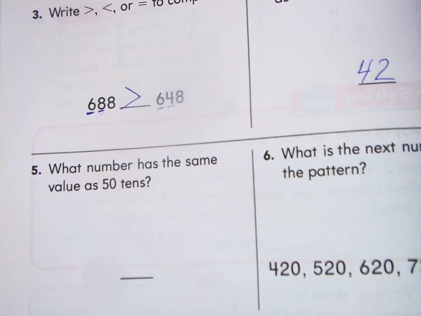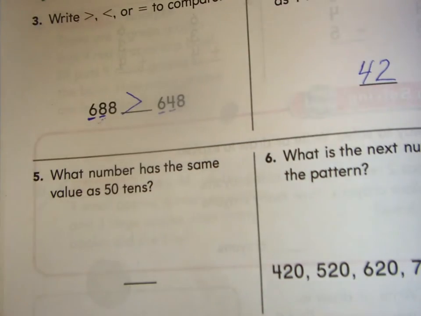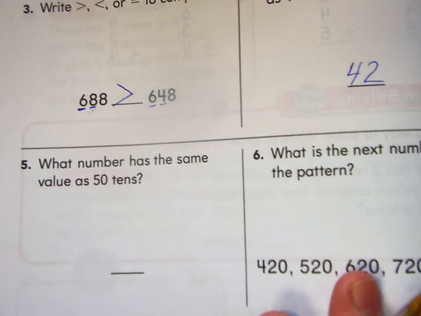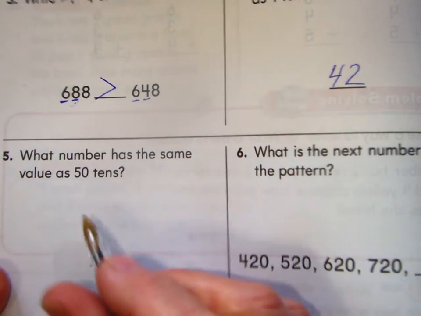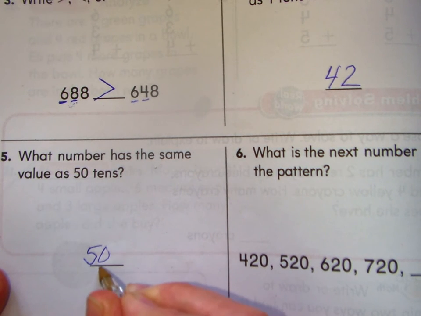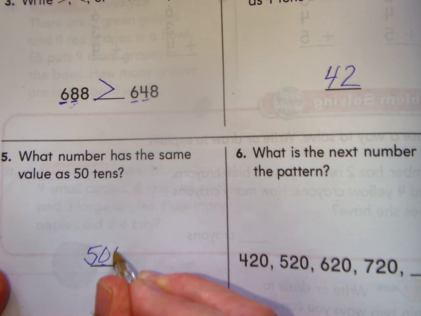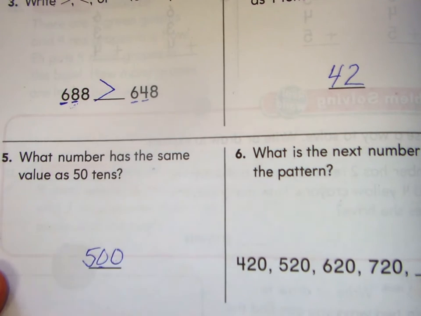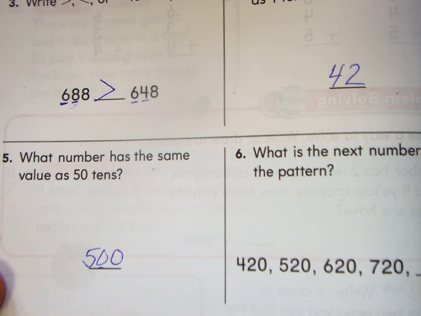Okay. What number has the same value as 50 tens? Well, the way I like to do is just put the 50. It doesn't fit into the tens place. But if this is the tens, we have to put a 0 for the ones. 50 tens would be 500.